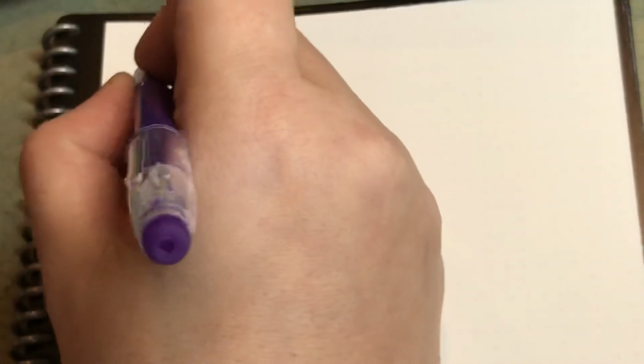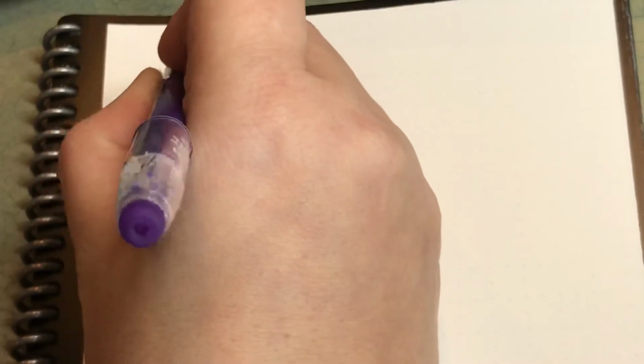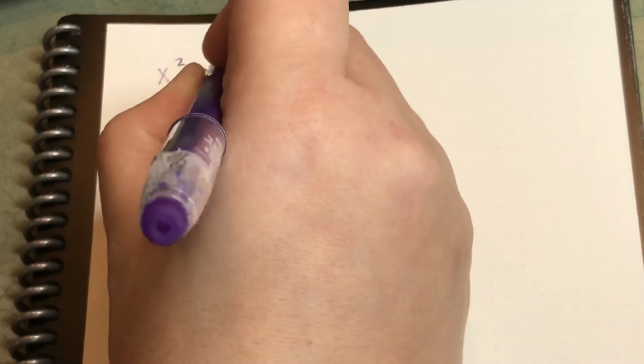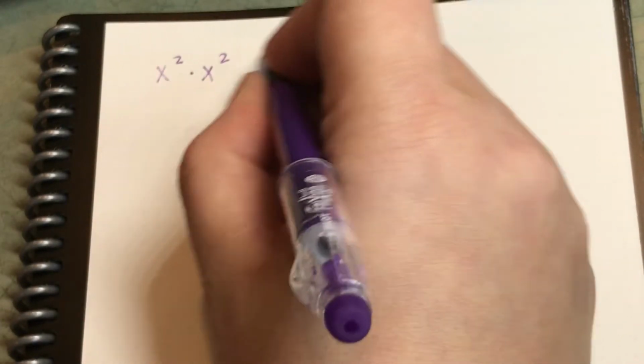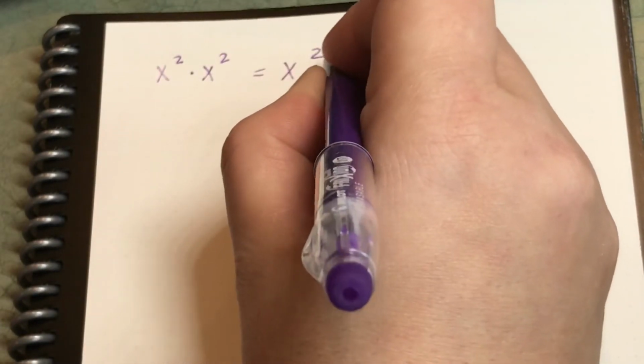Okay, so first let's review all of our rules for exponents before we start working on the specific problems. If I have x squared times x squared, then the rule here is that I'm going to add my exponents.